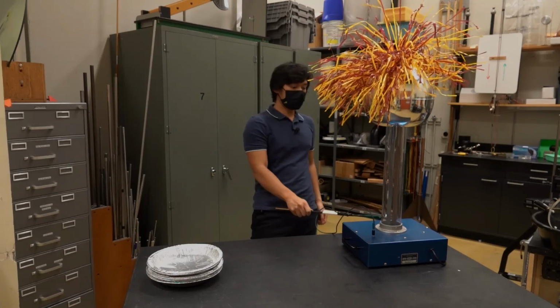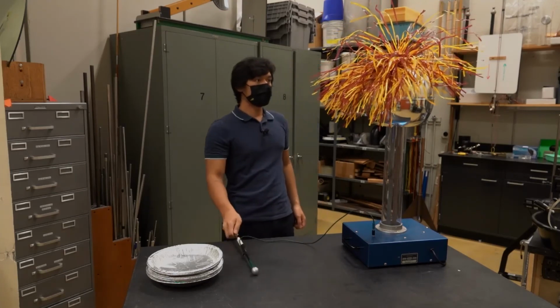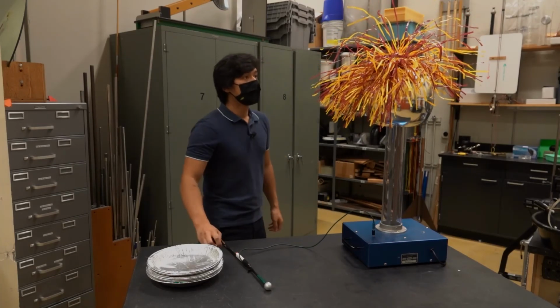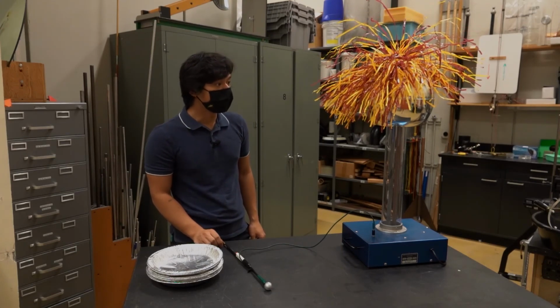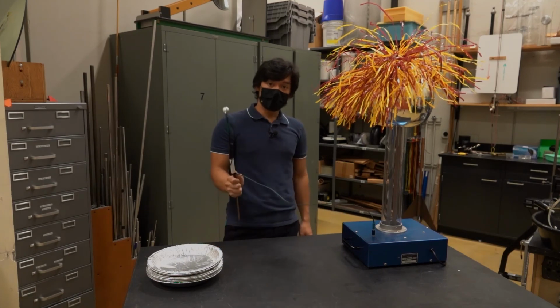And I can even turn it off here, and this distribution kind of stays there. And now the electrons are kind of just in limbo, waiting for some path out. And again, I can just ground it here.